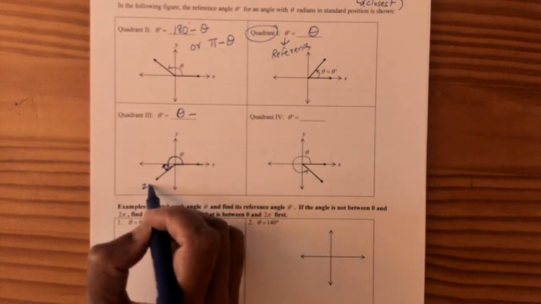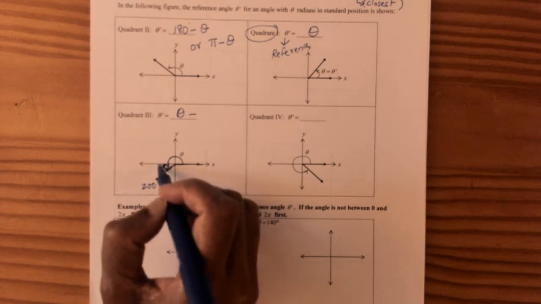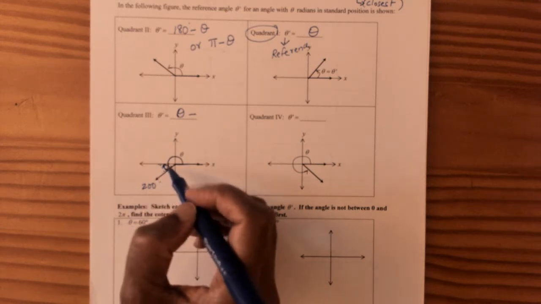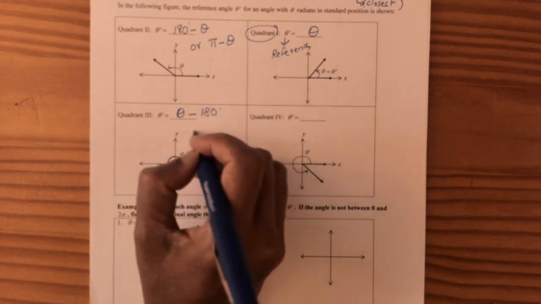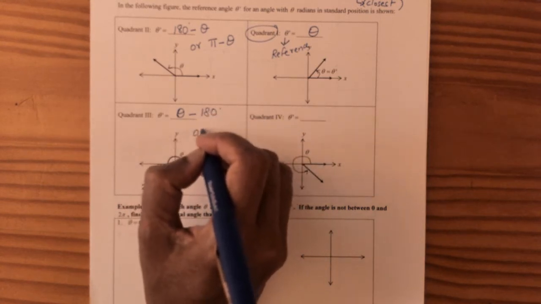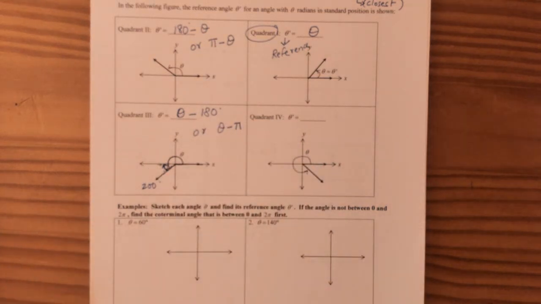So let's take numbers. Let's say this is 200 degrees. So what are we looking at? Our reference angle is 200 minus, how far is this from 180 degrees? It is 20 degrees. So how do you measure this? 200 minus 180, or theta minus pi, if we are talking about it in terms of pi.